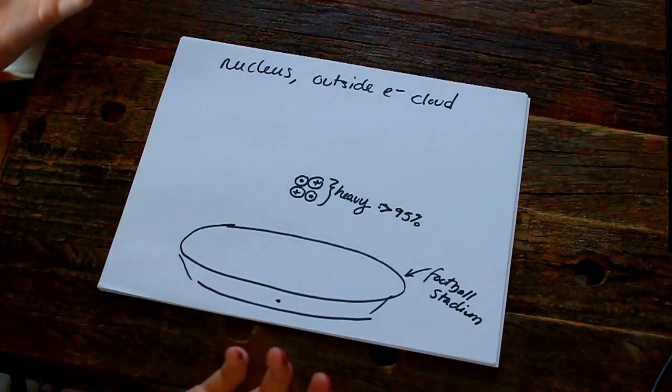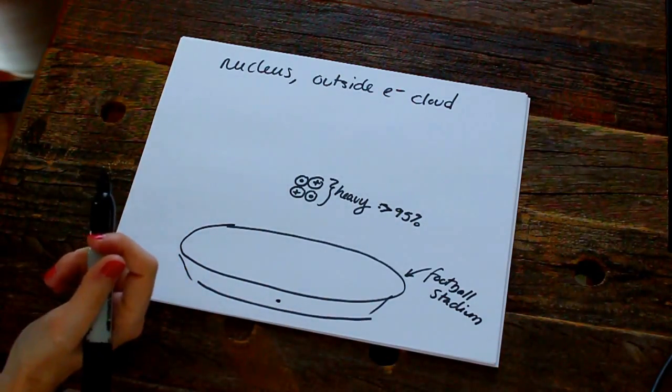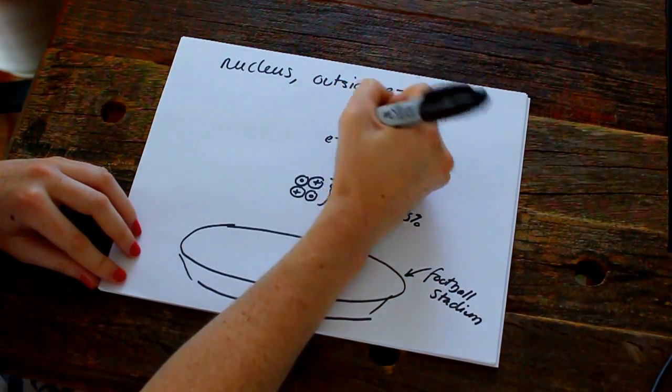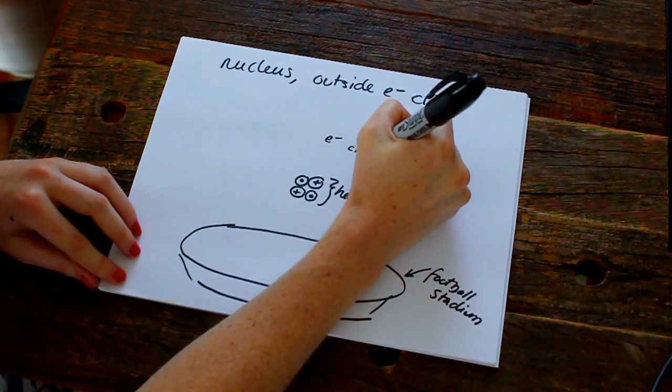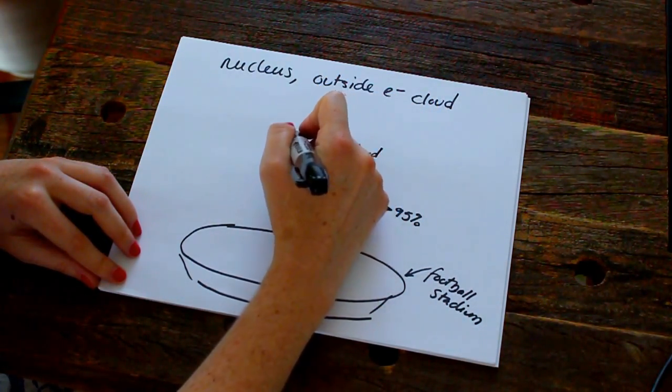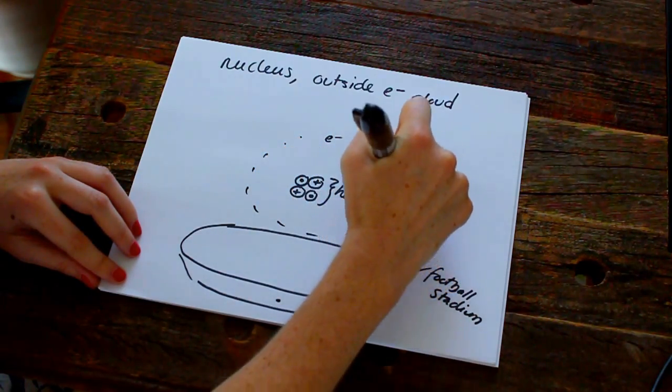Now, what is that empty space on the outside composed of? The outside is actually composed of your electron cloud, which actually surrounds your nucleus.